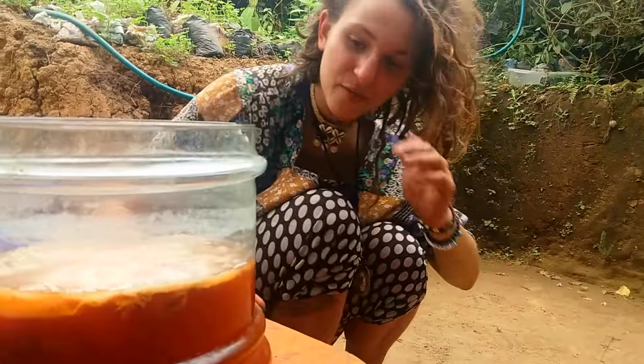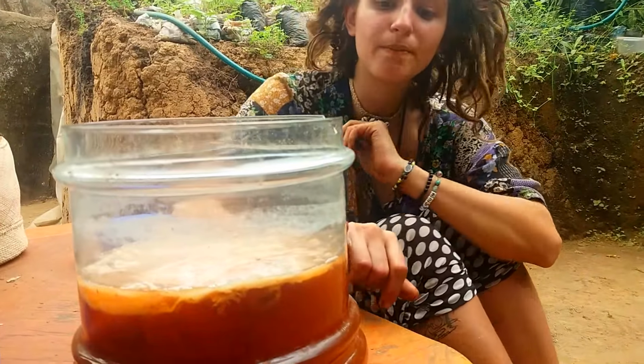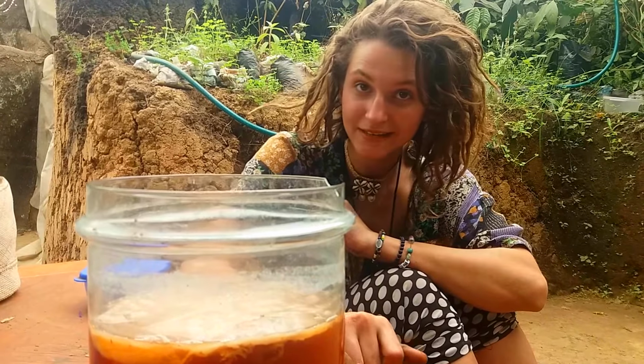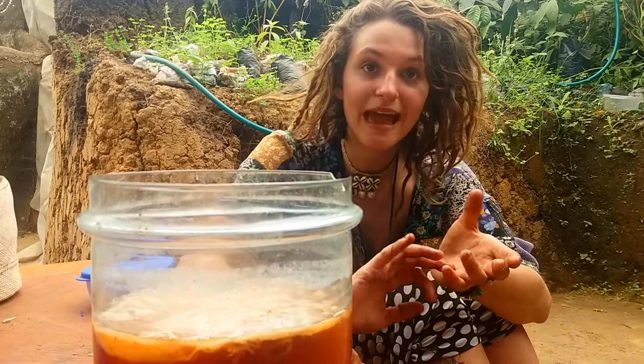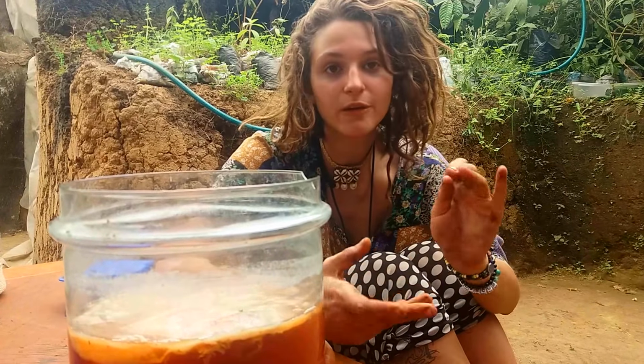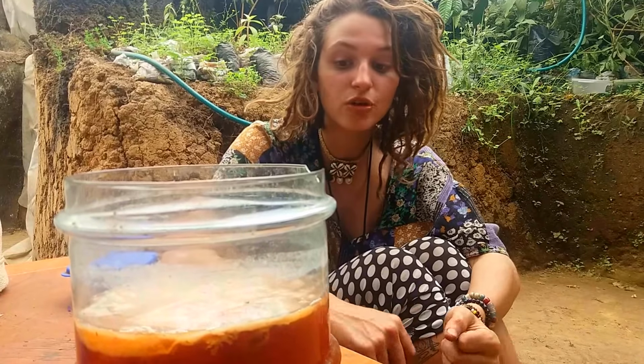Concept-wise, it is both a fermentation of yeast and bacteria living in a tea. So yeast is how we make alcohol. The yeast eat the sugar that we put inside and turn it into alcohol. But we don't want to drink alcohol in this one, so there's also bacteria in the culture which eat the alcohol and turn that into acetic acid, which is vinegar.